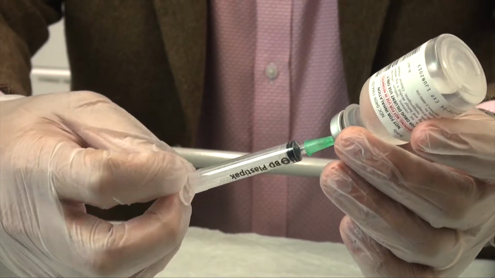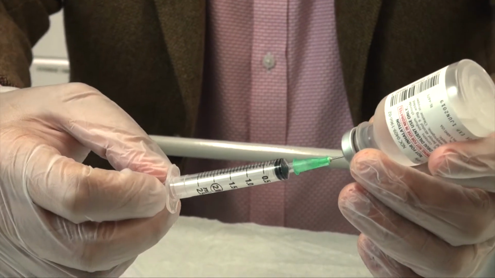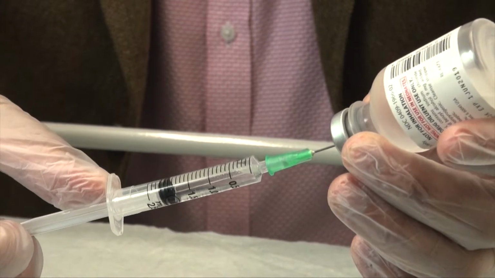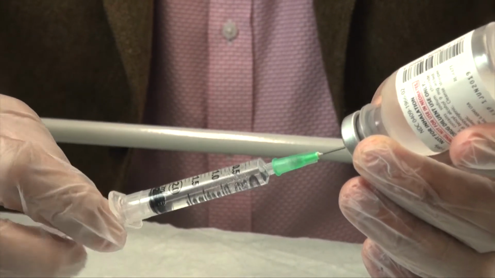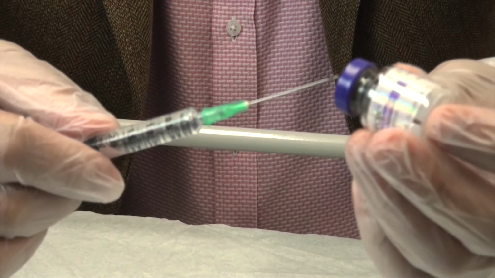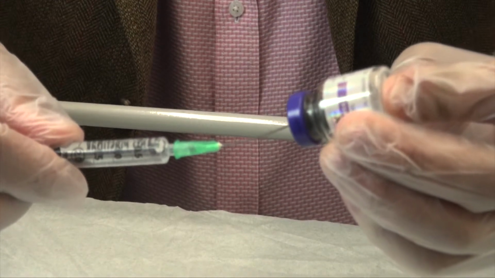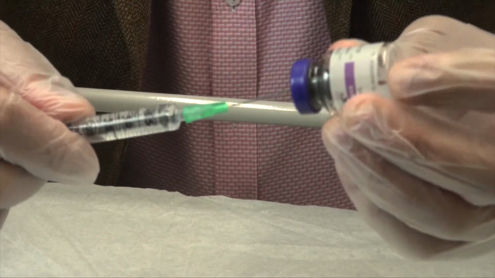Now I shall withdraw 2.5 mils of bacteriostatic saline, as so. Let's see, that's 2.5 mils, yeah, lovely. And then I shall gently introduce this into the vial.